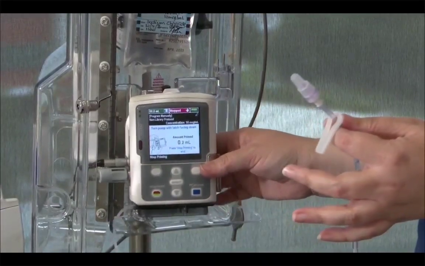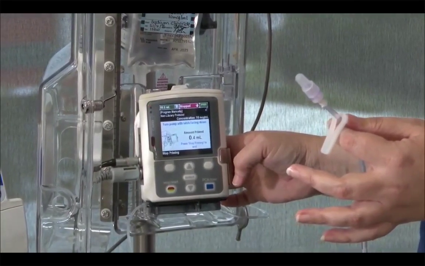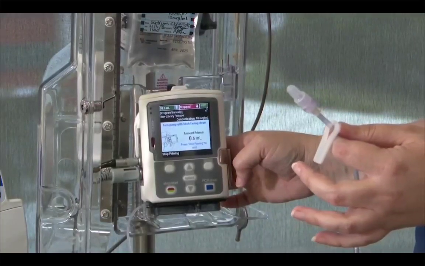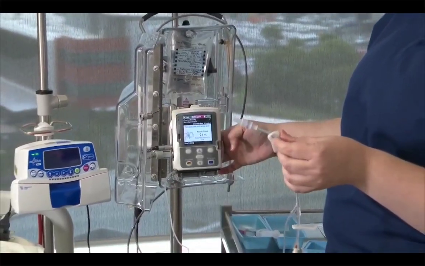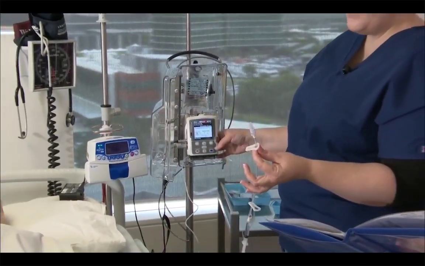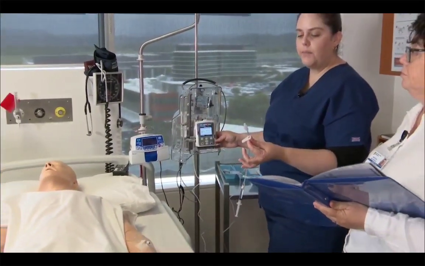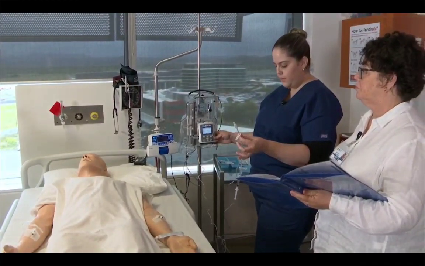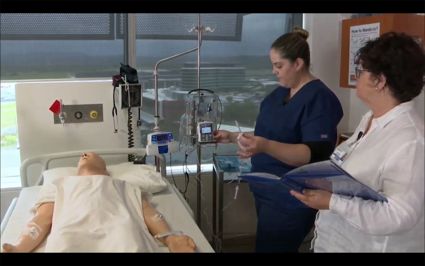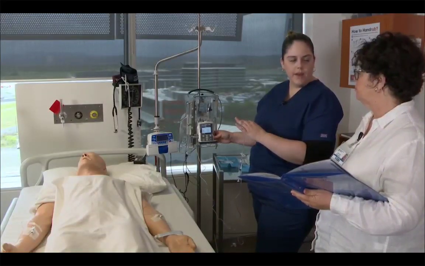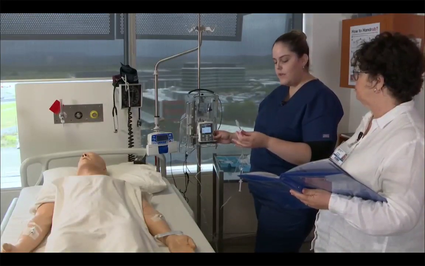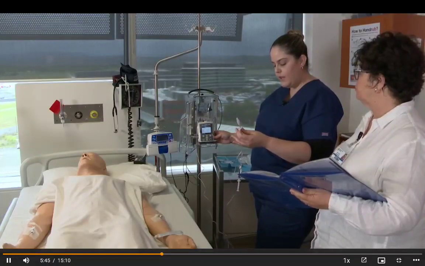And so now the machine is going to auto prime the line for us. And here it comes. And it usually takes somewhere between 3.8 to 3.9 mils to prime this line. So this is obviously different to what we've been doing with our IV pumps because our IVs, we've been manually priming the line.